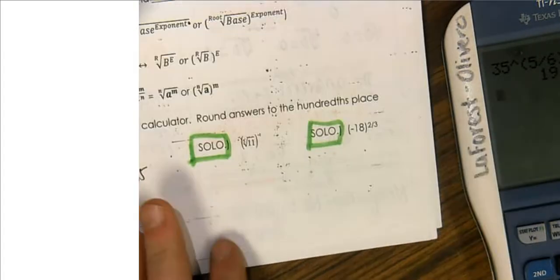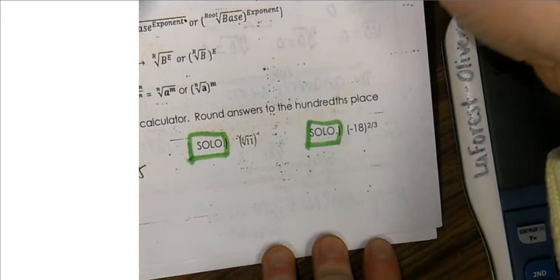There are 2 solo questions. Please go ahead and try those and be ready to discuss them the next time that I see you. Let's go ahead and move on to the next page.